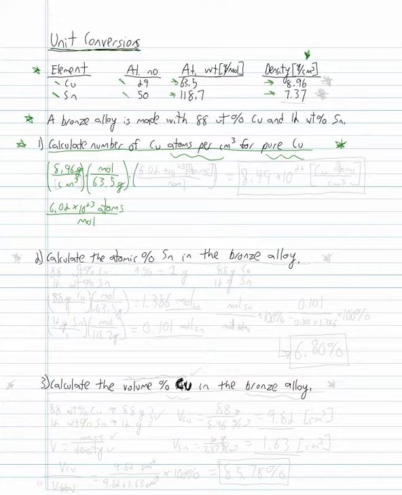So we multiply what we have so far by 6.02 times 10 to the 23rd atoms per mole. And now our units of mole cancel, and we're left with atoms per centimeter cubed. If you multiply these out, it's going to yield 8.49 times 10 to the 22nd. This is going to be copper atoms per centimeter cubed, which is exactly what we're looking for. And that's the answer for our first conversion.